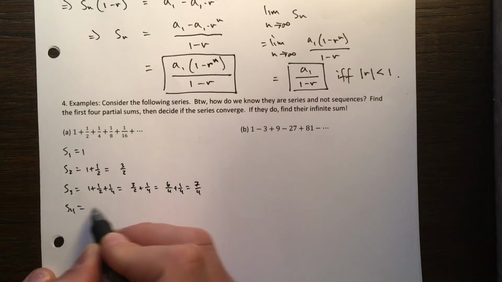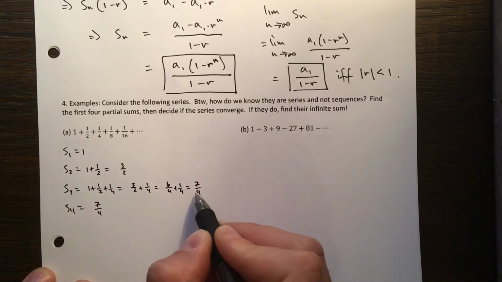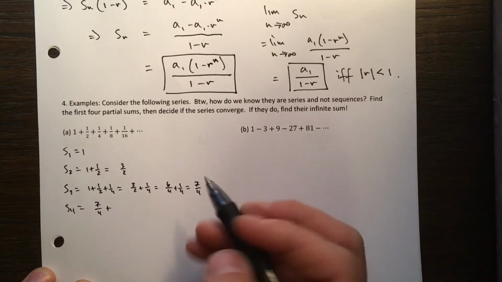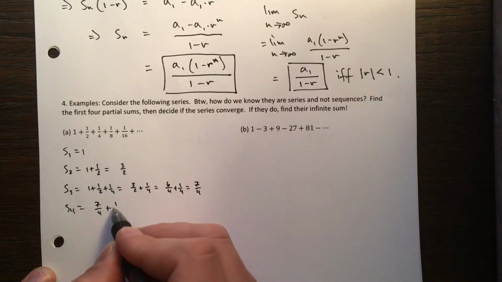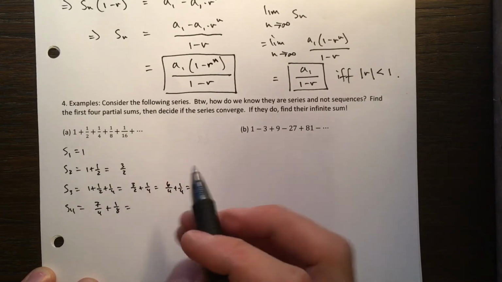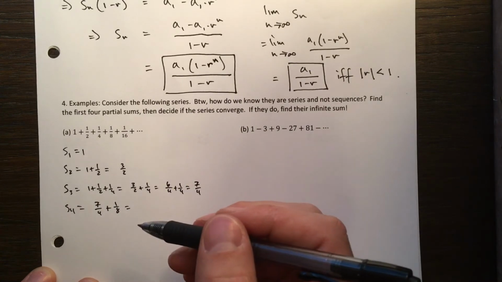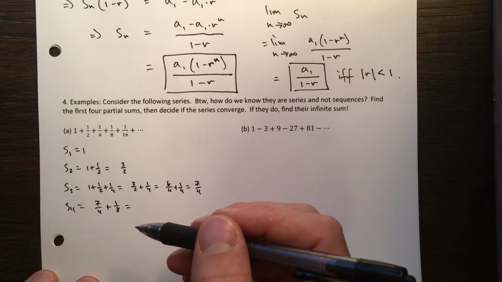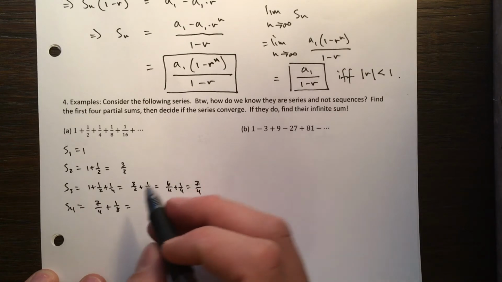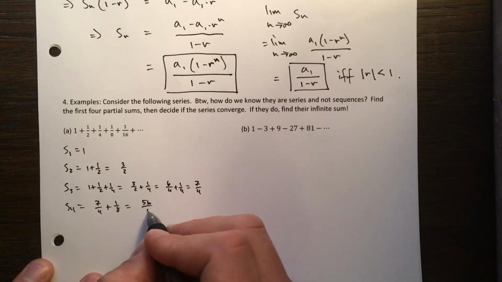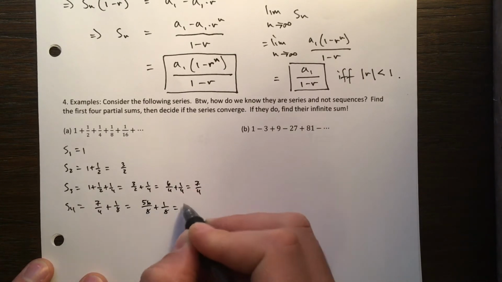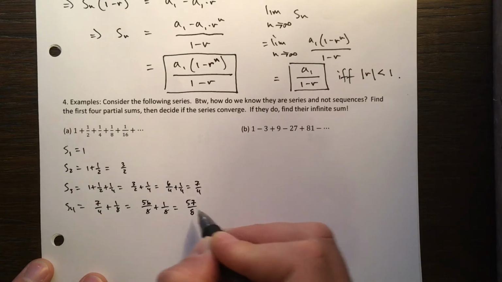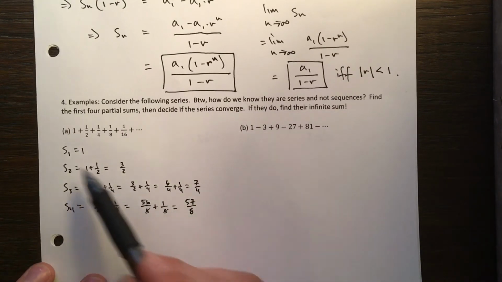The fourth partial sum would be 7/4, the third partial sum, plus the next term, which was 1/8. 7 times 8 is, oh goodness, it's some number. 6 times 8 is 48, plus another 8 is 56. So 56/8 plus 1 over 8 should be 57/8, I believe.